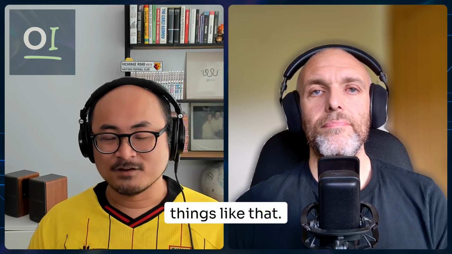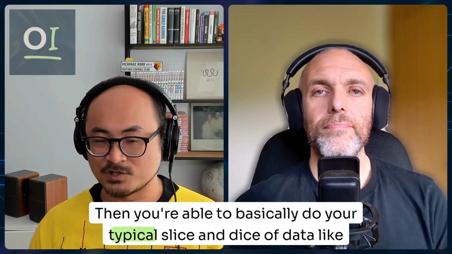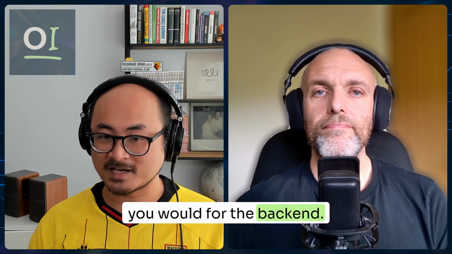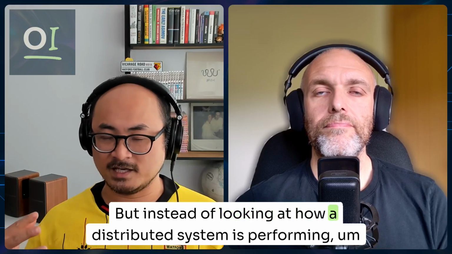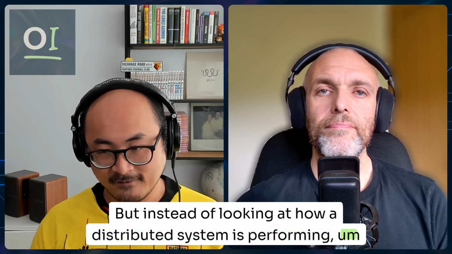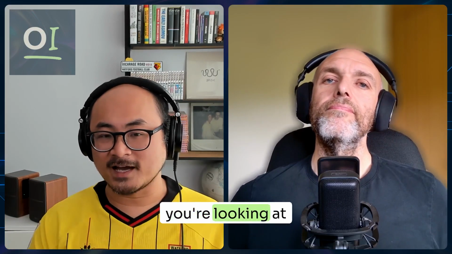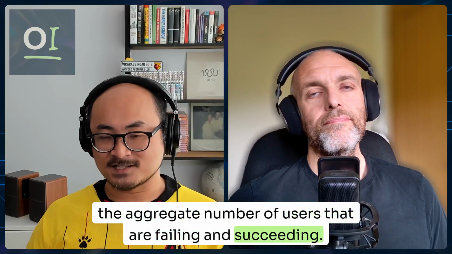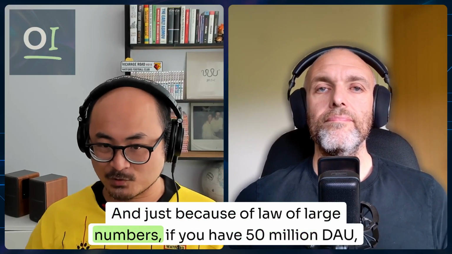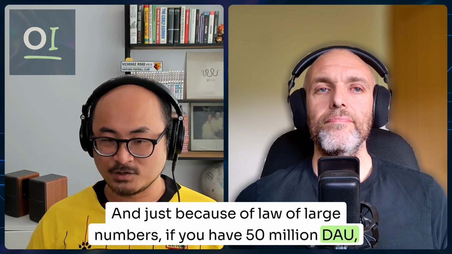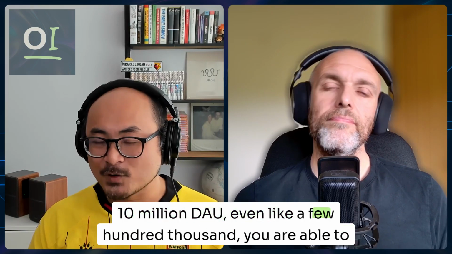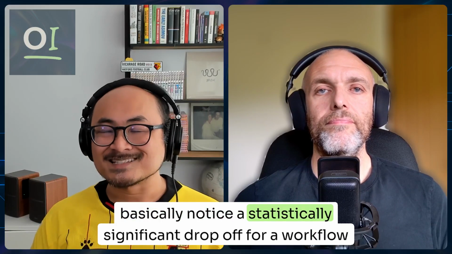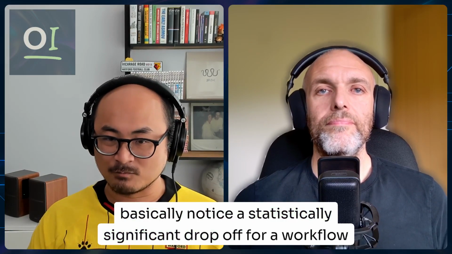Then you're able to do your typical slice and dice of data like you would for the backend, but instead of looking at how a distributed system is performing, you're looking at the aggregate number of users that are failing and succeeding. And just because of the law of large numbers, if you have 50 million DAU, 10 million DAU, even a few 100,000, you're able to notice a statistically significant drop off for a workflow that has been very consistent.